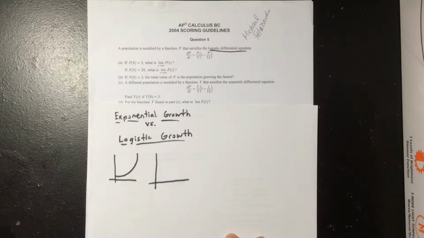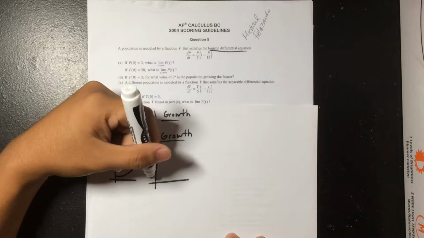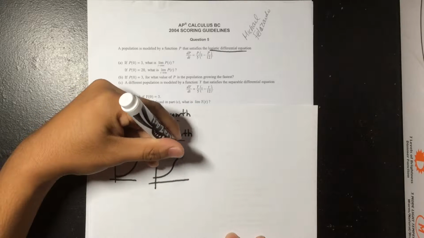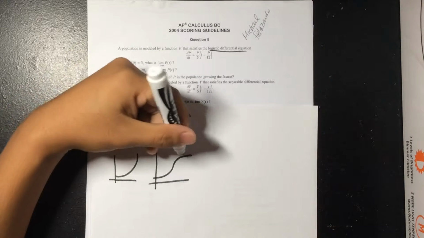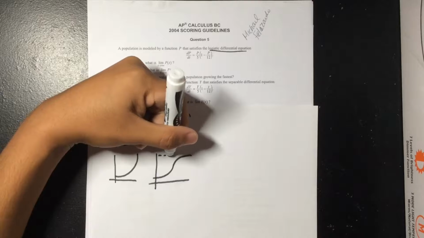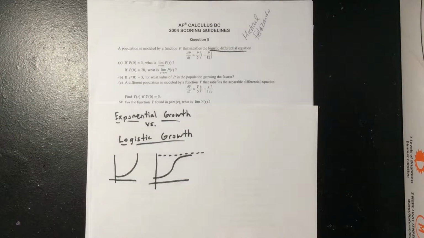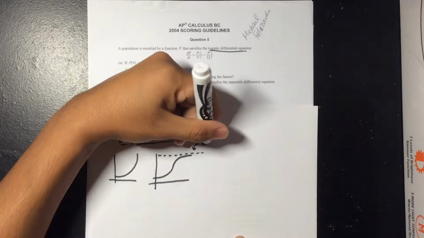So in order to account for this finite number of resources, we have this concept of logistic growth, which looks something like this. It differs in that the population levels off at this line, and this line represents the environment's carrying capacity.